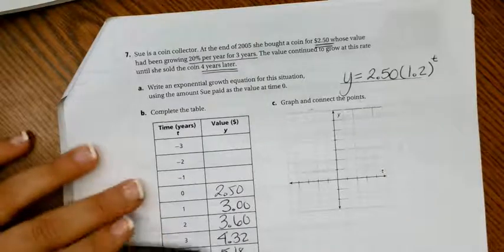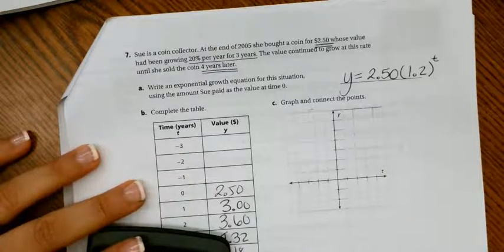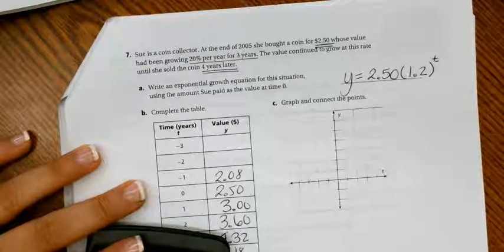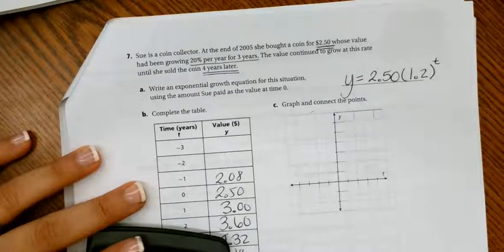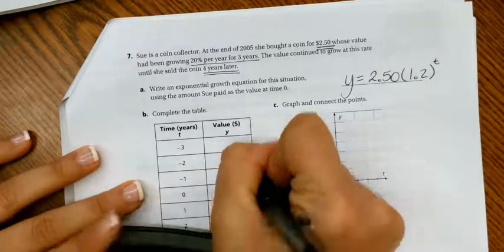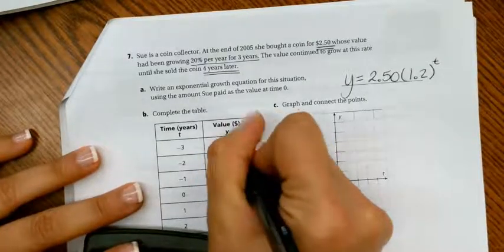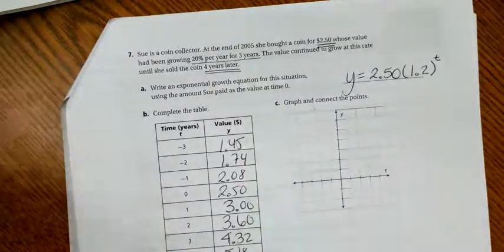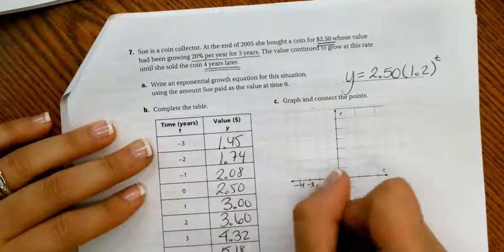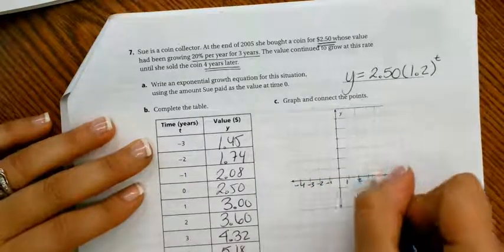How about a negative 1? If I plug in a negative 1, 1.2 to the negative 1 times 2.5, 2.08. 1.2 to the negative 2 times 2.5, 1.74, and 1.45. Okay, graph. So I'm going to do negative 4, negative 3, negative 2, negative 1, 0, 1, 2, 3, 4.